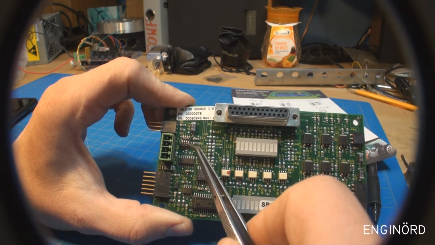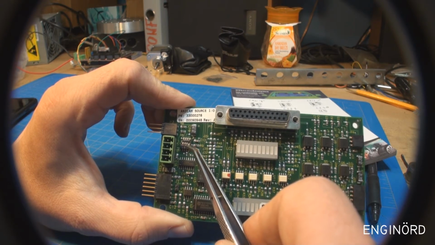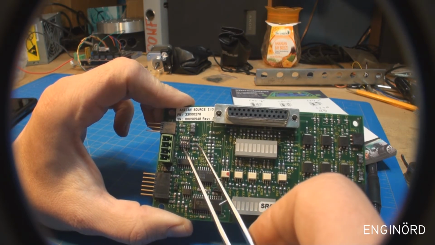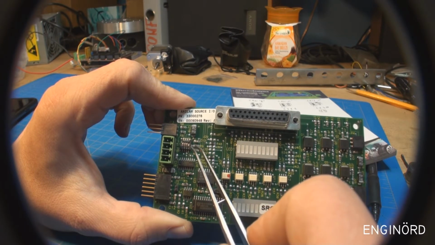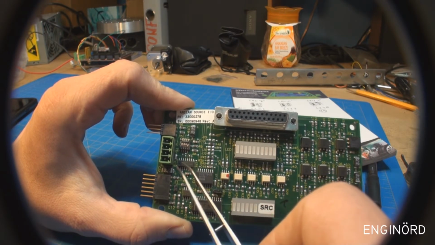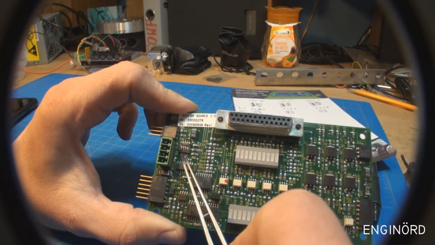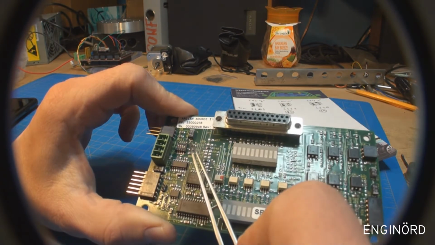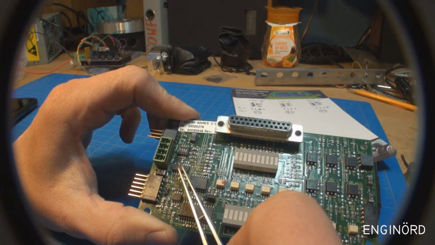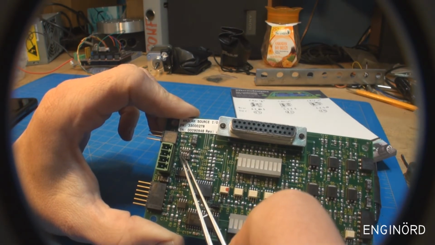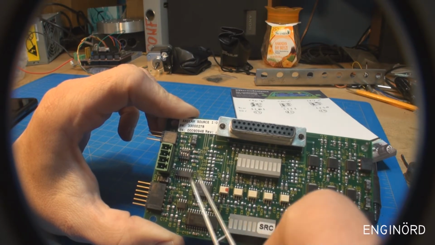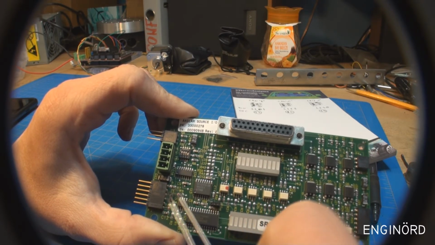I can also put some contact cleaner in it, but honestly I'm sick and tired of taking this apart. This is the 5th or 6th time I took it apart, so I'm gonna find the traces and wires and solder it back on. I'm just gonna connect these pairs together and call it a day.